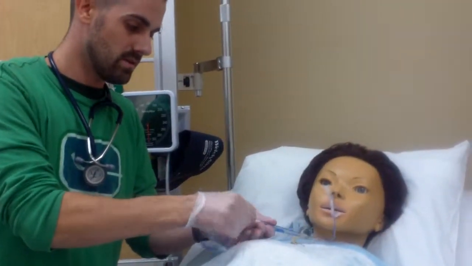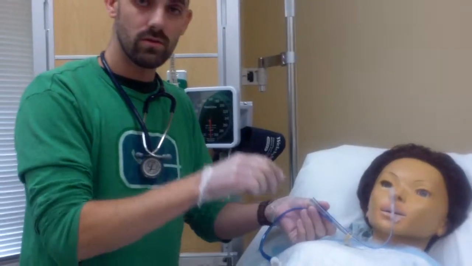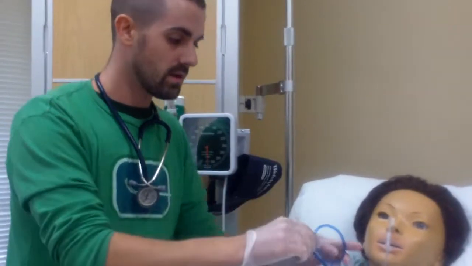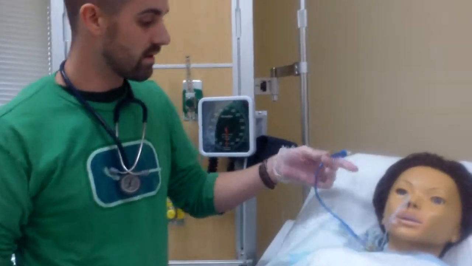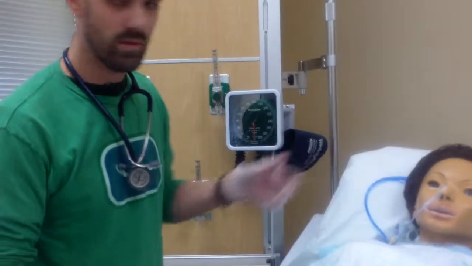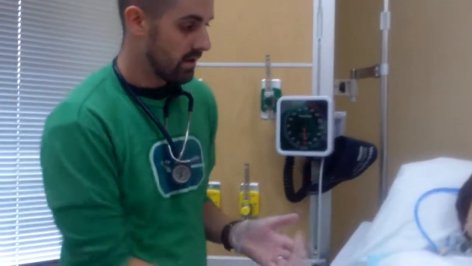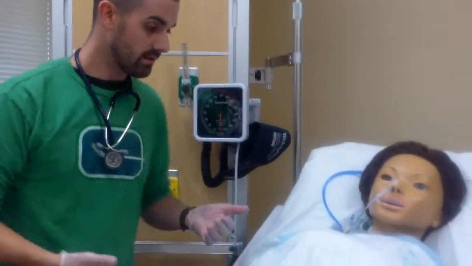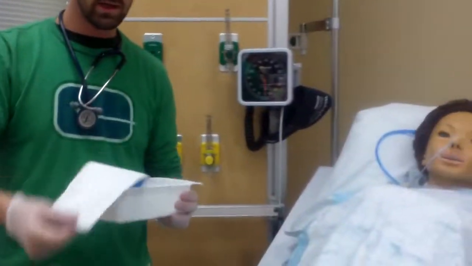I can also get an O2 sensor, and I could check the O2 levels on all this. And also noting that the very first placement is done by X-ray, and this has already been done. She's had this for a while, so that's why I'm removing it. And then after that, I need to aspirate a small amount of contents to check and see.